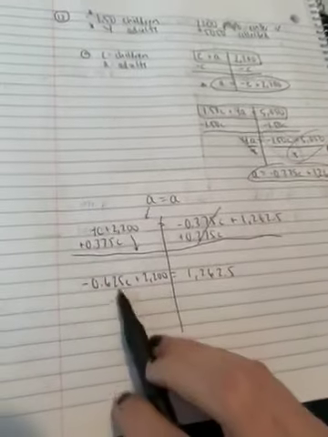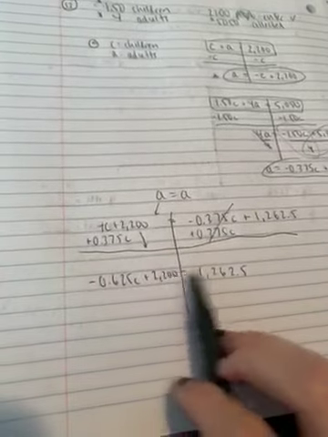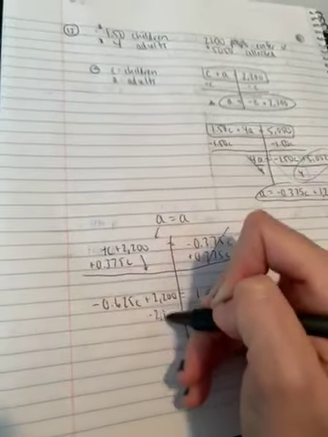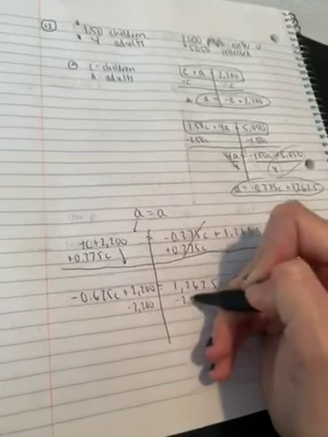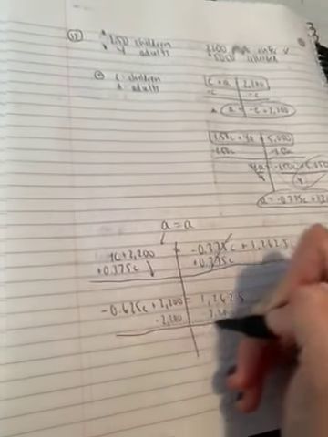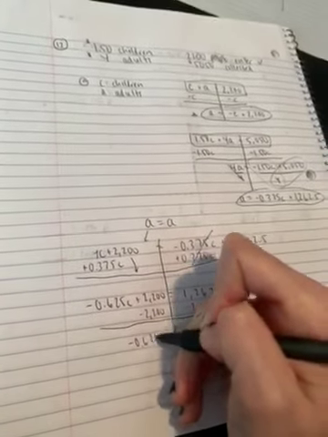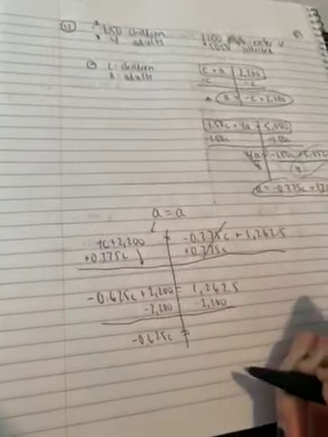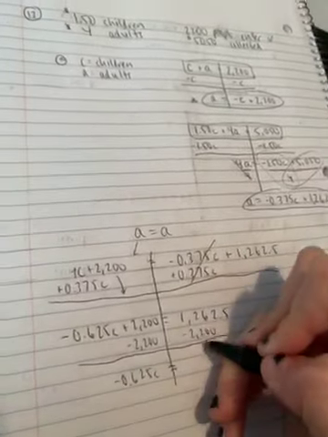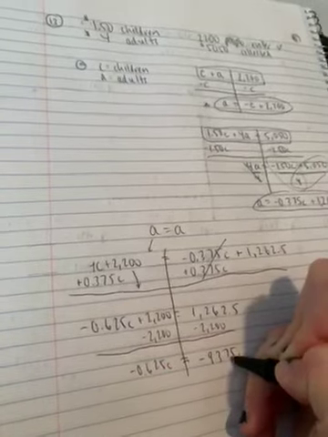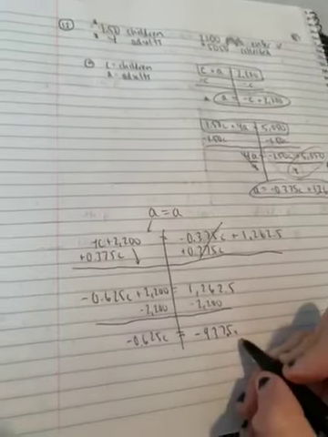Okay, so now I have my c's on one side. I got to get my normal looking numbers together. So I'm going to move this 2,200, subtract 2,200, bring down what we have left, negative 0.625c equals, if we do this, we get a negative 937.5.